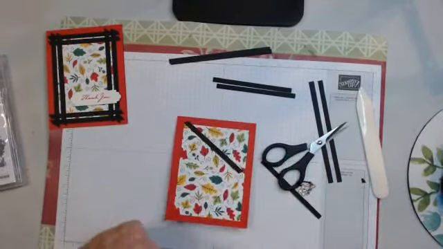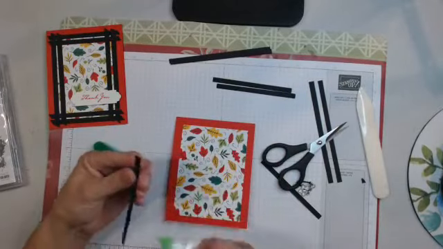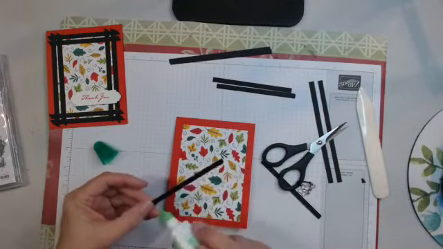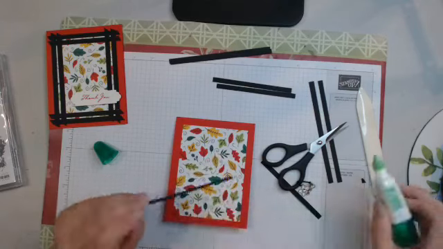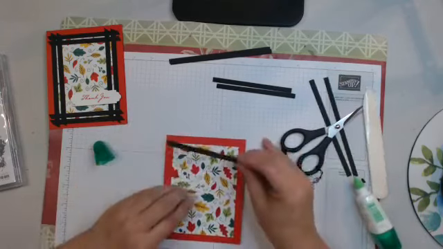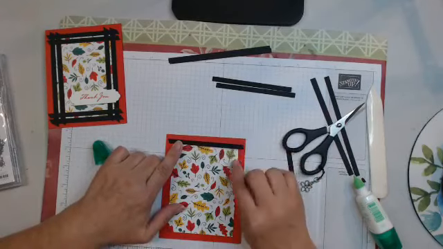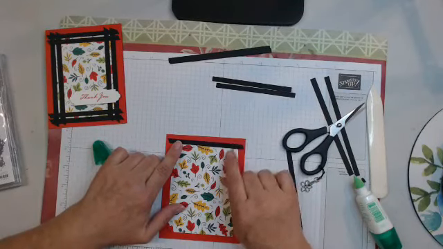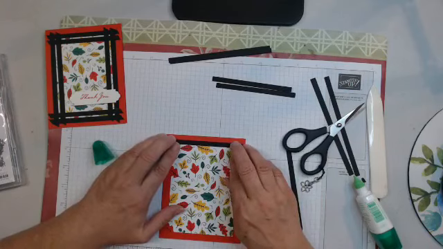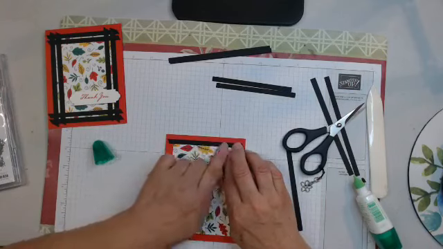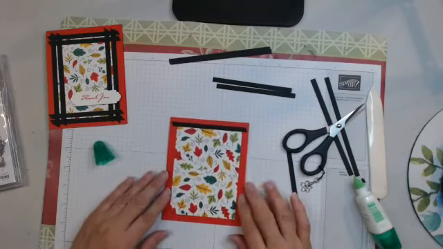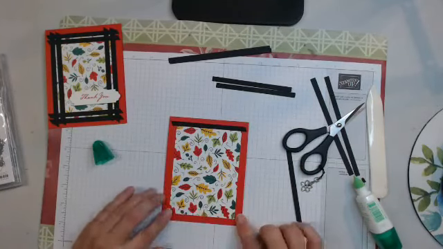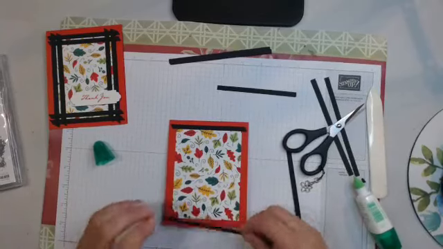And so it is a pretty straight gluing exercise. You could use other adhesive. I just feel like liquid glue is your fast one for doing this. So here we go. There's the first one. And just getting the first one set inside one straight is really going to help. And then I'm going to put the bottom one. So that's the order I'm going in.